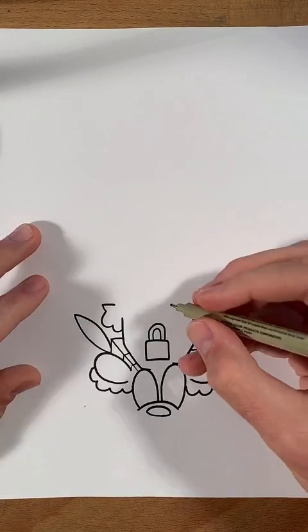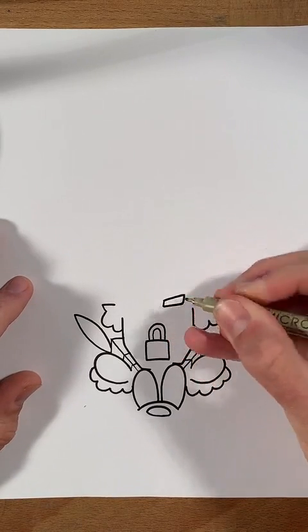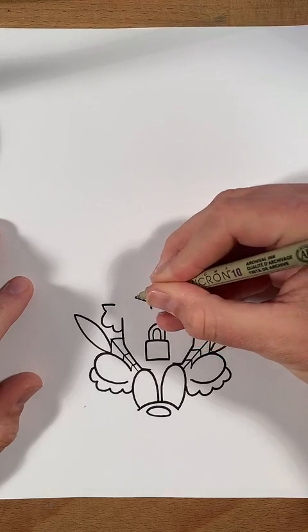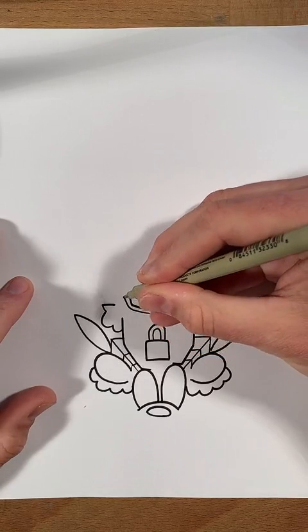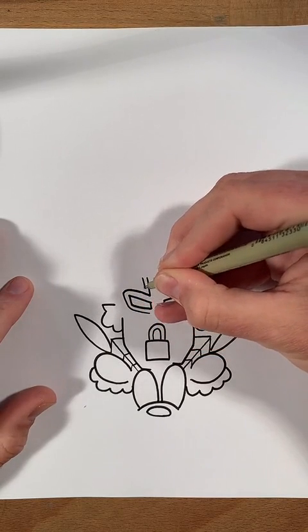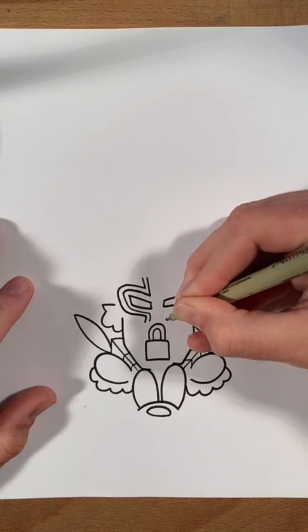Okay, for Black Panther, I'm going to do 2 eyes. And then the kind of purple that traces around his eyes.